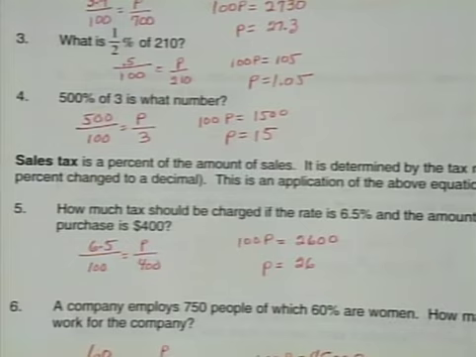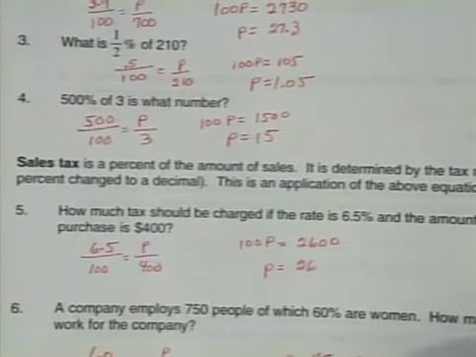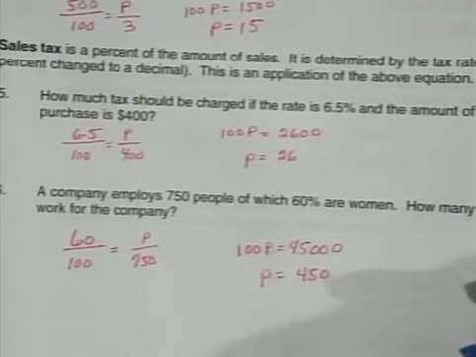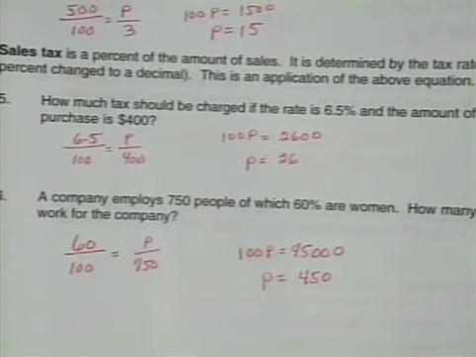So we set up our proportion. 60 are women out of every 100 employees. That's proportional to the part that are women compared to the base of 750 employees. So the total amount of employees is 750. Cross multiply, divide by 100. We end up with 450 women.